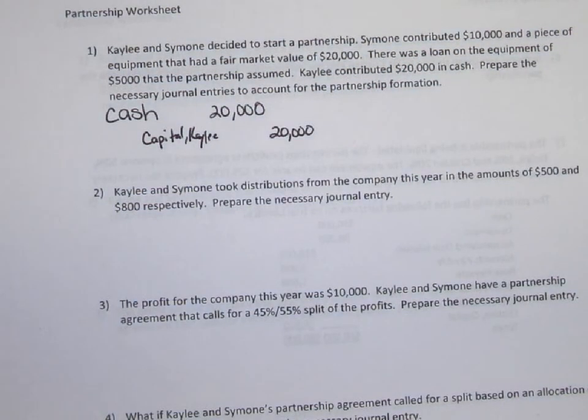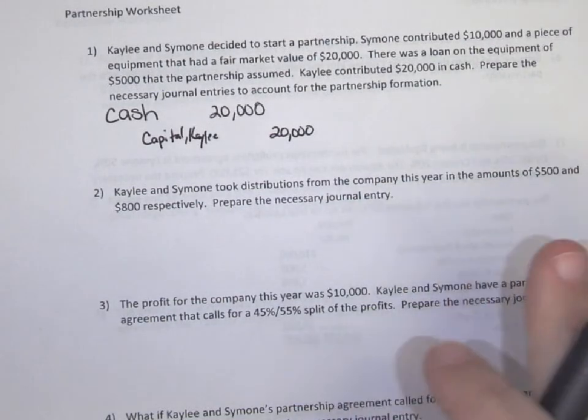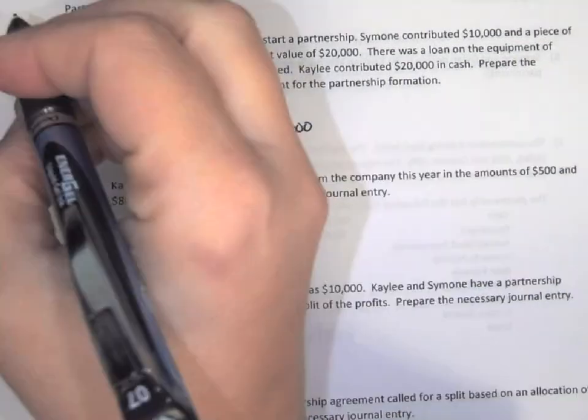It looks very similar to what we saw in your Principles 1 class when a single owner in a sole proprietorship would put money into their business. Now for Simone's, it's a little bit more difficult because with hers we have to look and see what all is going on.